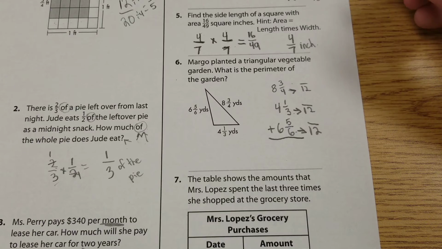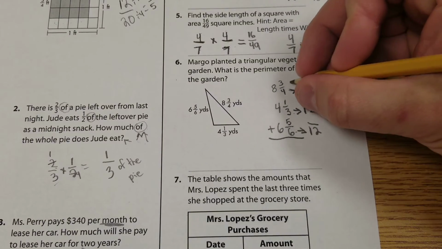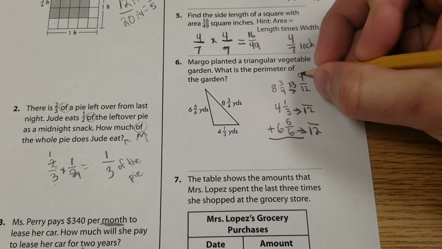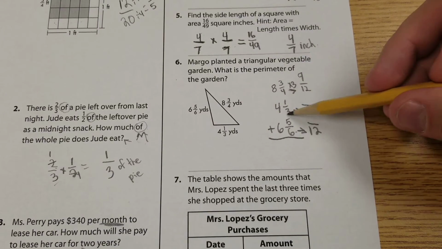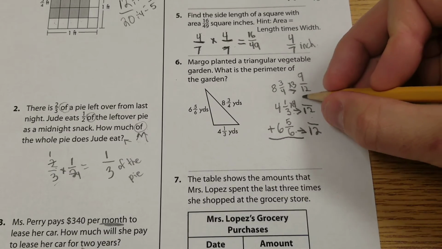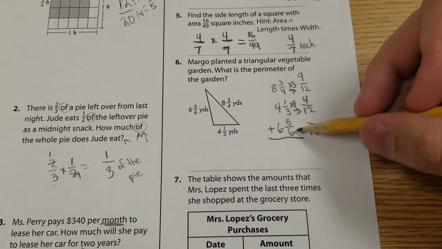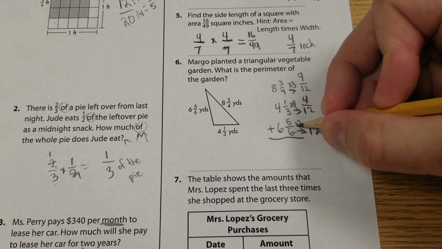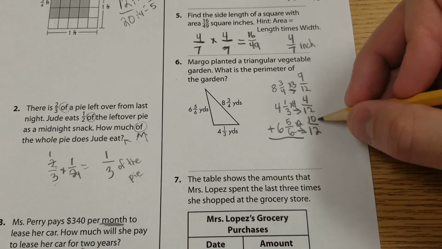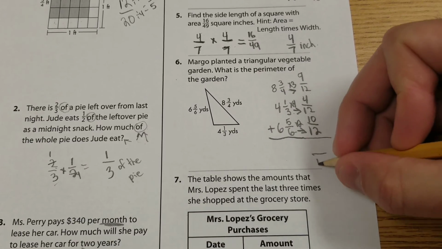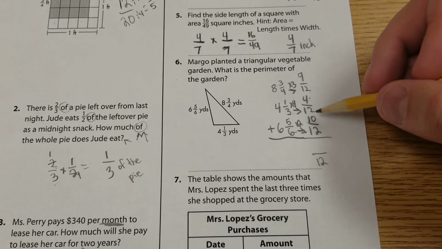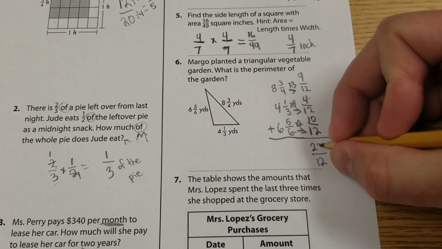How do I get from 4 to 12? Times 3. 3 times 3? 9. How do I get from 3 to 12? Times 4. 4 times 1? 4. How do I get from 6 to 12? Times 2. 5 times 2? 10. So I have 12s, 12s, and 12s. That's going to equal 12s. 9 plus 4 is 13. 13 plus 10 is 23 12ths.